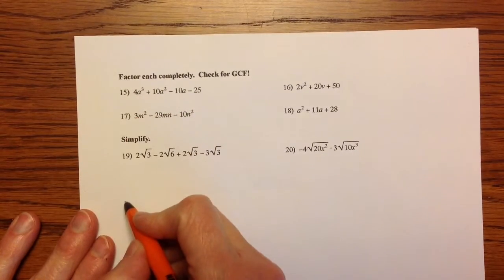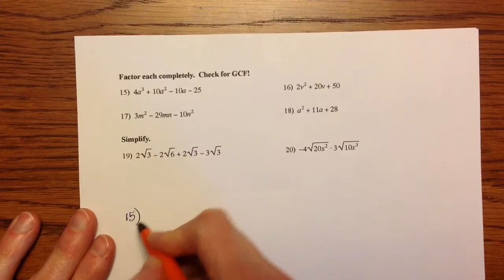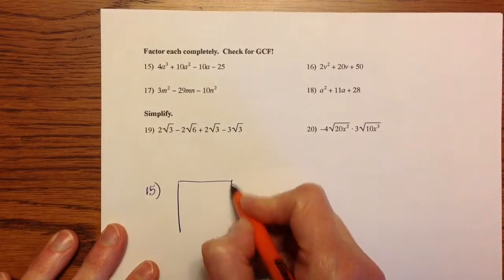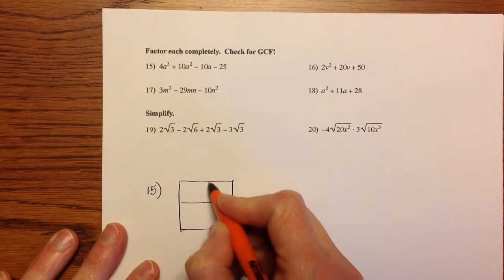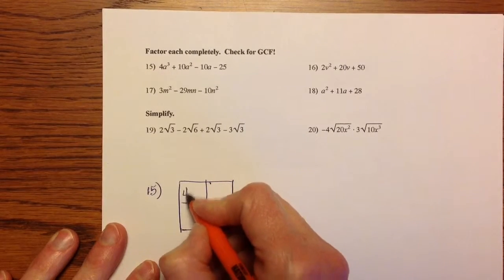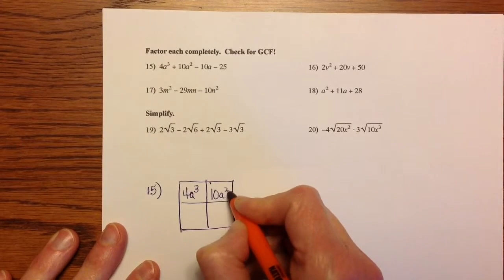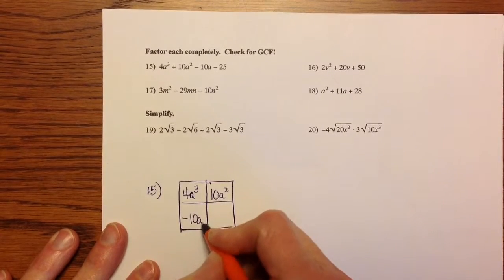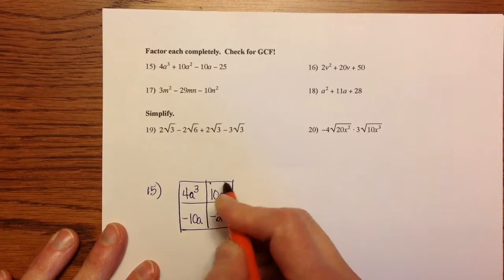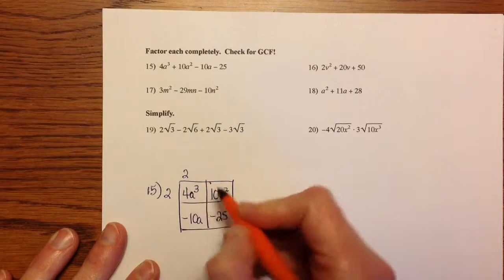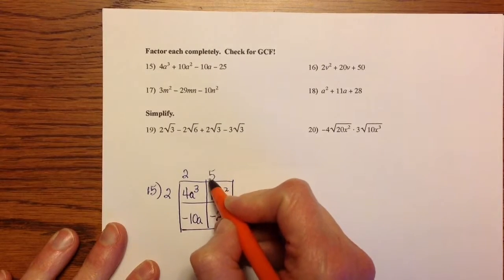So I'm going to go ahead and I'll number it. And I'm going to go ahead and fix my box for it. I think you can still see all of it. So I've got 4a cubed, positive 10a squared, negative 10a, and negative 25. So the GCF here is 2, which leaves me a 2. 2 times 2 is 4, and 2 times 5 is 10.